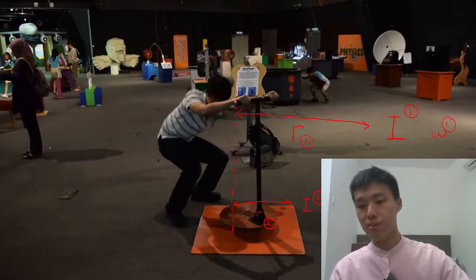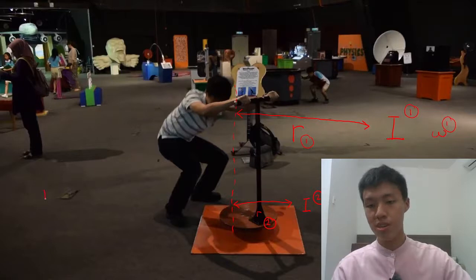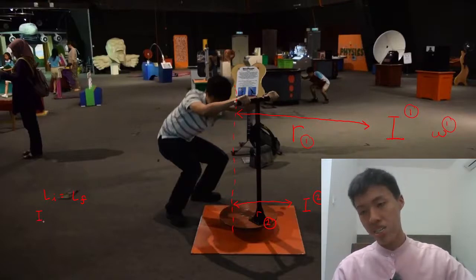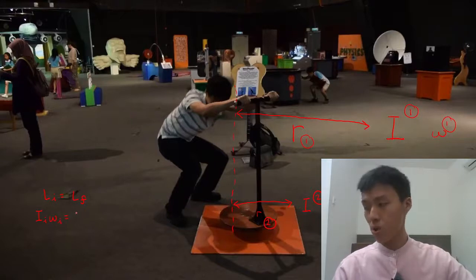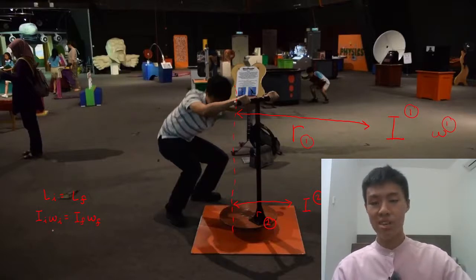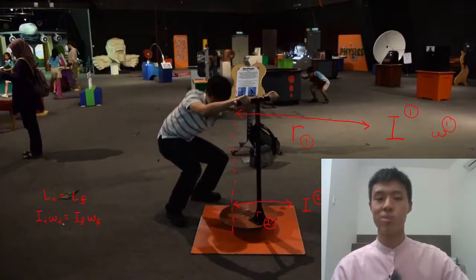So if I write the principle of conservation of angular momentum, it will be L initial equals L final. There's only one person, so no need to have a sum. So I initial omega initial equals I final omega final. Initially, let's say situation 1 is initial to make it easy.